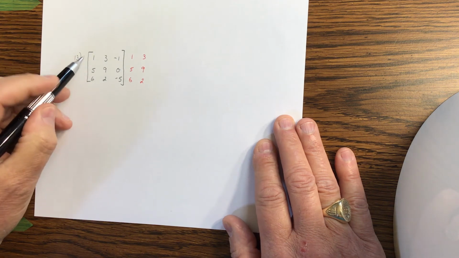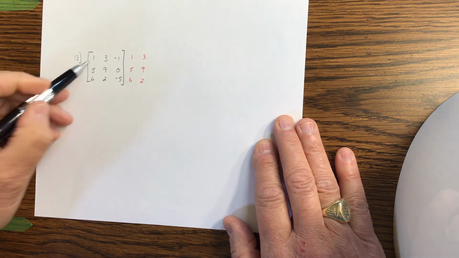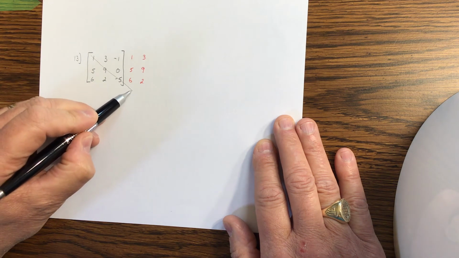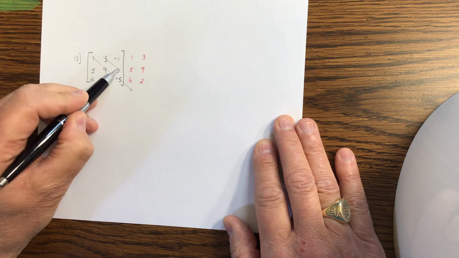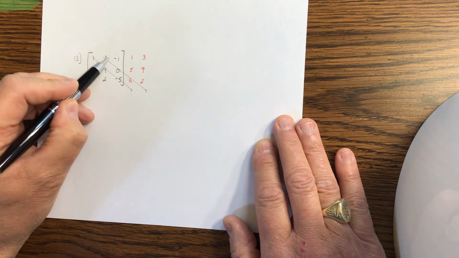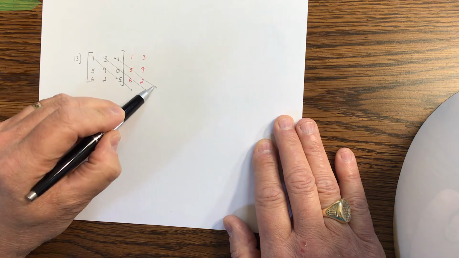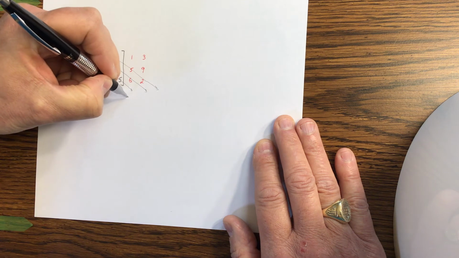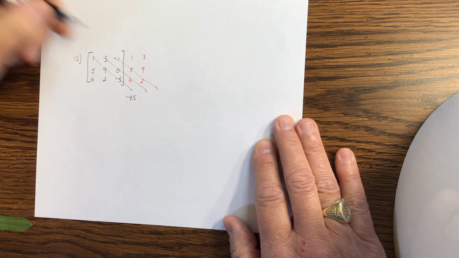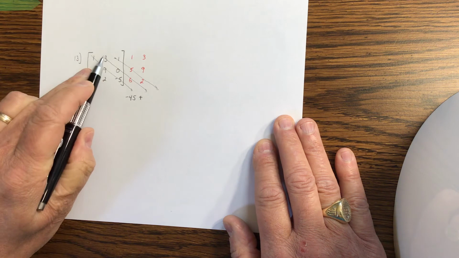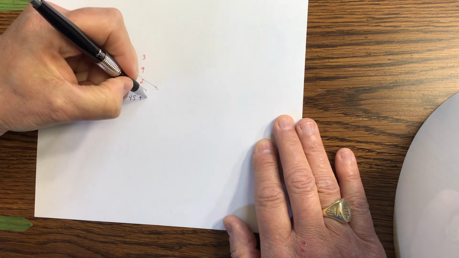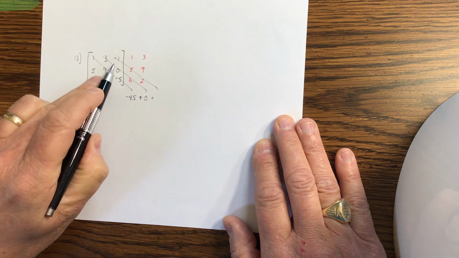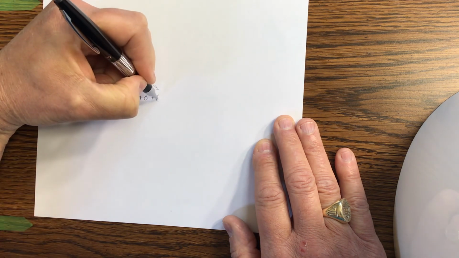We take these numbers right here and multiply them, take these numbers and multiply them, and take these numbers and multiply them. This first one gives us -45. Then we add this product, which is 0, and add this product, which is -10.